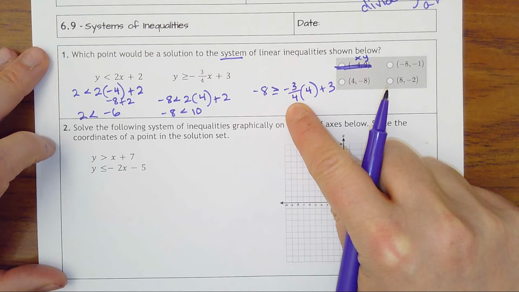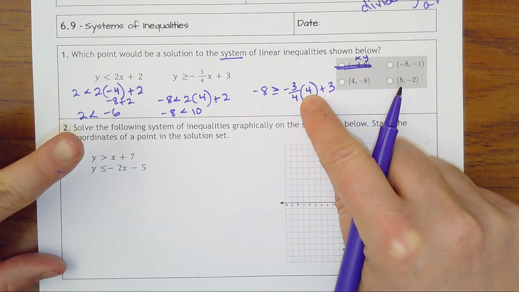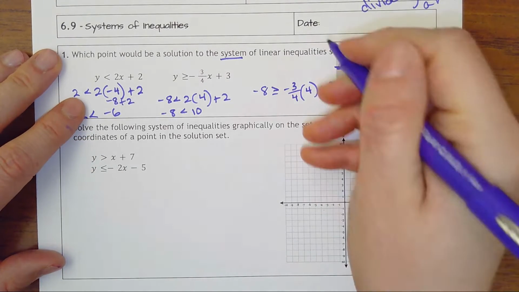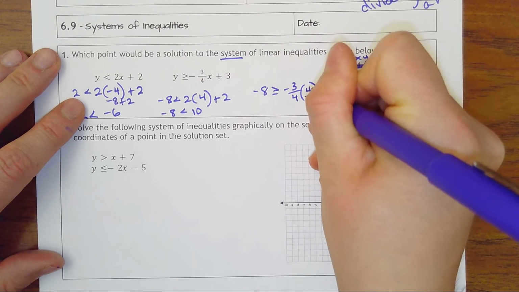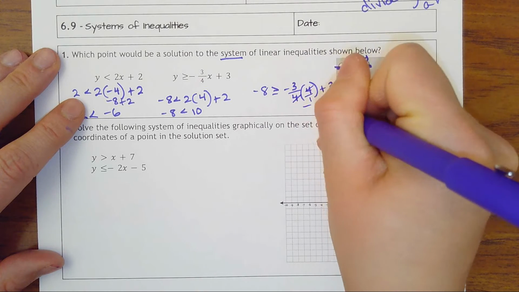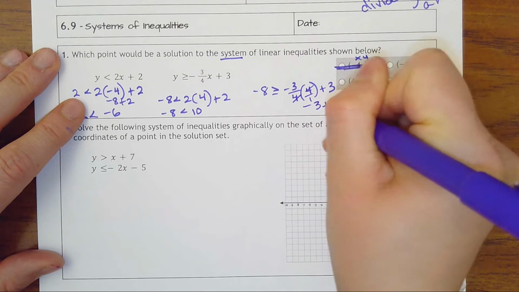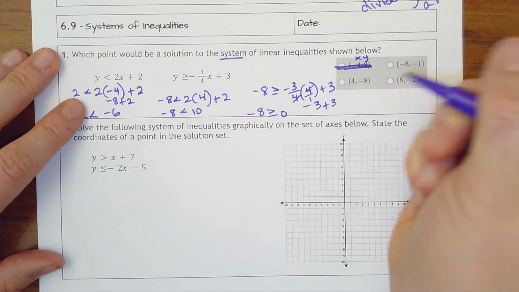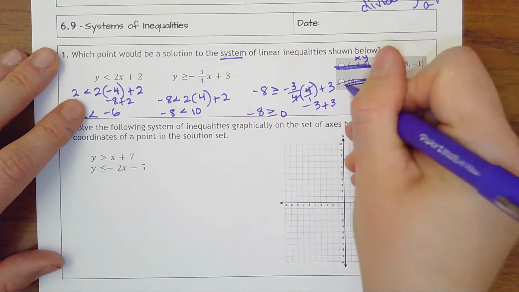Of 3/4 of 4, if I wanted 1/4 of 4, that would be 1. 3 of those 1s would be 3. What's happening here is this 4 is over 1, so these 4s are cross-canceling to give me negative 3 over 1. So negative 3 plus 3, that is 0. Is negative 8 greater than or equal to 0? No, it's smaller, so that one's out.